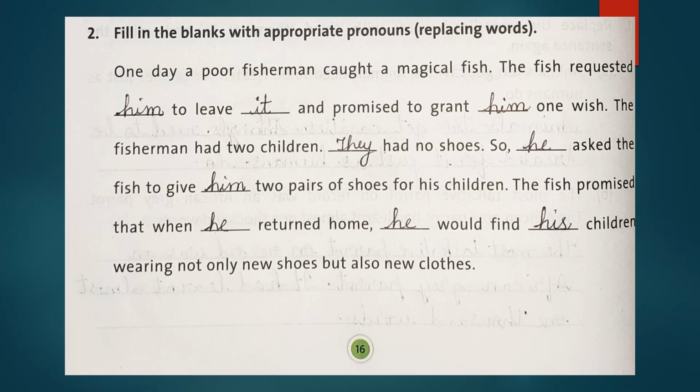The fish promised that when he returned home, he means replacing word for fisherman, he would find the same thing. He is also a replacing word for fisherman. His children means fisherman's children. His is the replacing word. Wearing not only new shoes but also new clothes. Understood, children? These all are the replacing words.